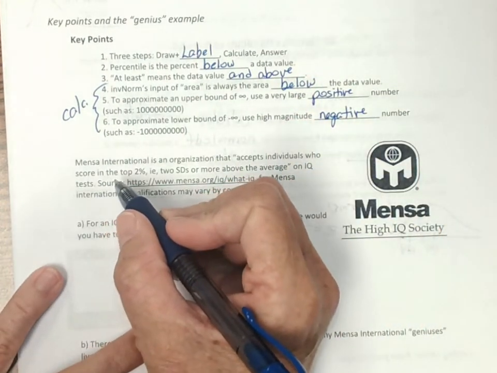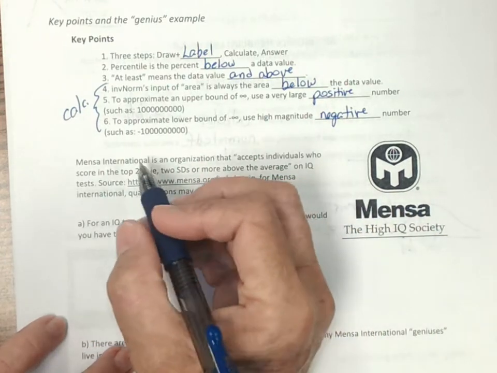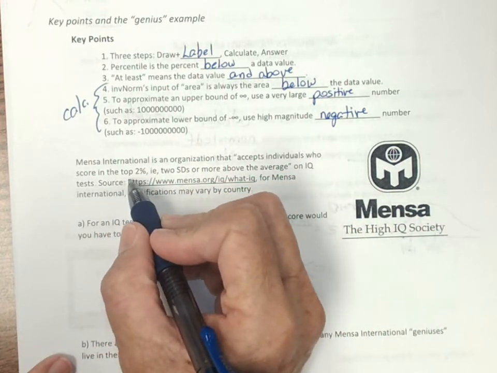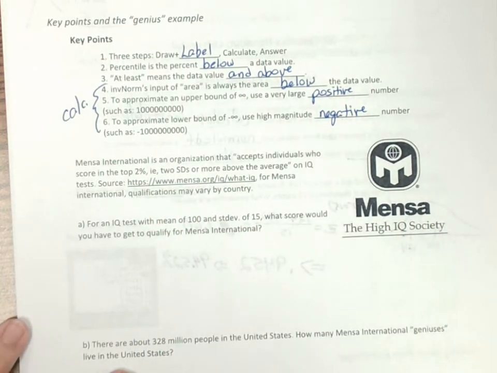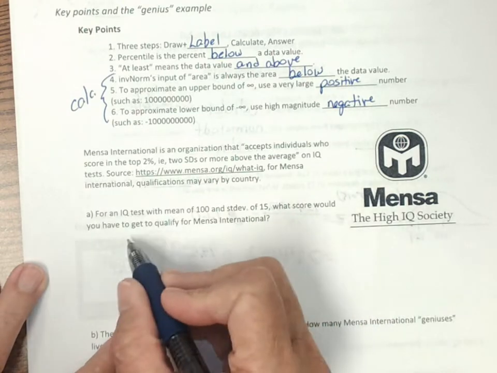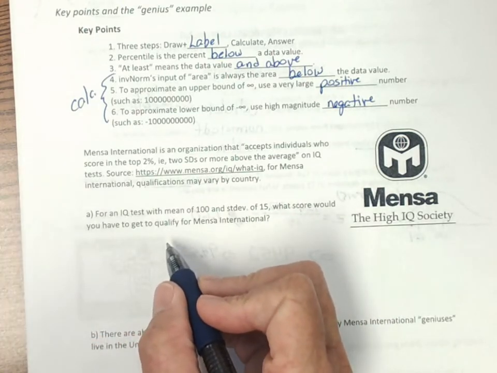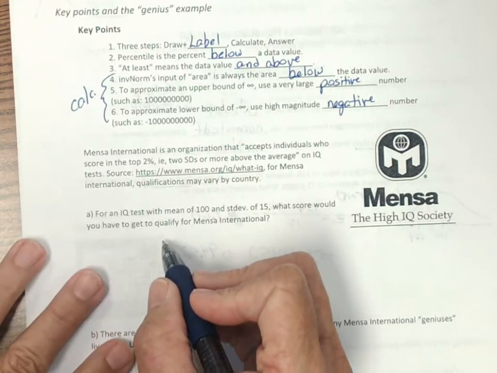Mensa is supposedly the organization of geniuses, and they calculate that as those people who score in the top 2%, so more than 2 standard deviations away from the average. So what we want to know is, what score would you have to get to qualify for Mensa? So you have to be in the top 2%.